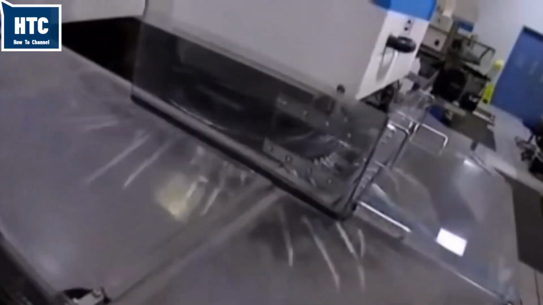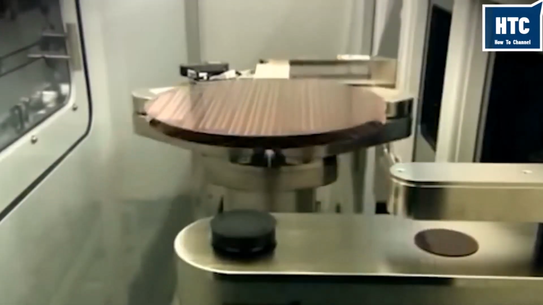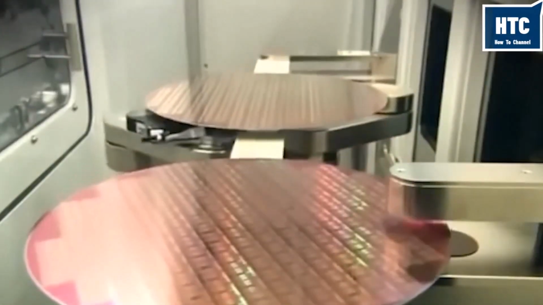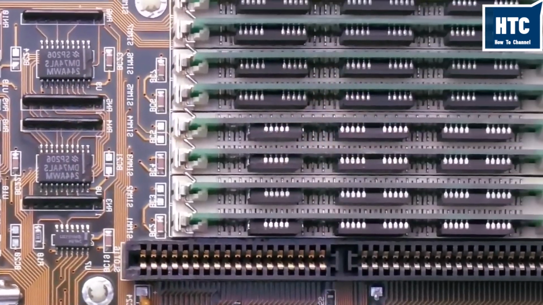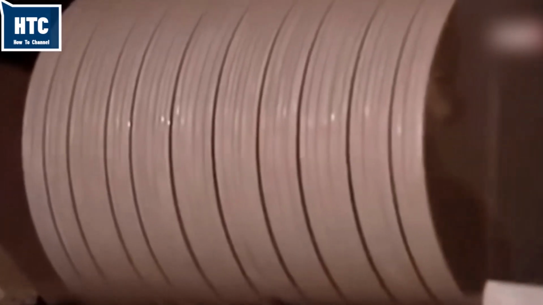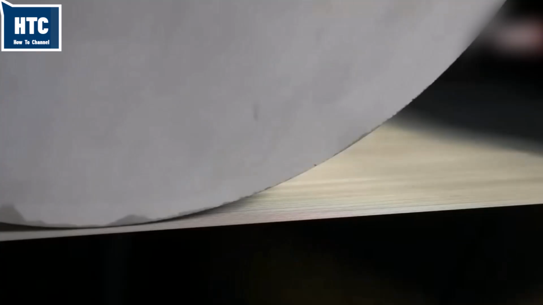This ingot, weighing over 100 kilograms, is sliced using a diamond wire saw into wafers, typically 300 millimeters in diameter. These wafers are rough and damaged from the sawing. They undergo lapping to flatten them, followed by an acid etch to remove cracks. Finally, they endure chemical mechanical polishing, or CMP. A slurry of abrasive chemicals polishes the wafer to a mirror finish, flattening it to the atomic level.